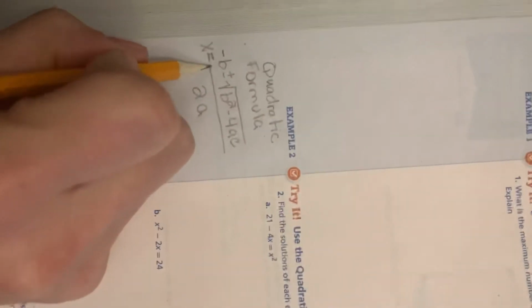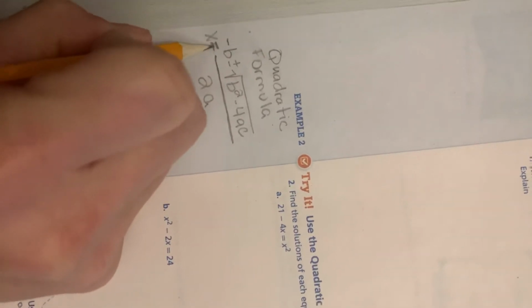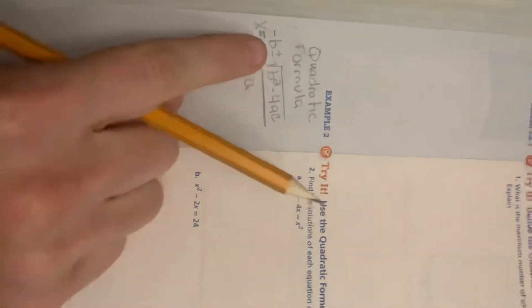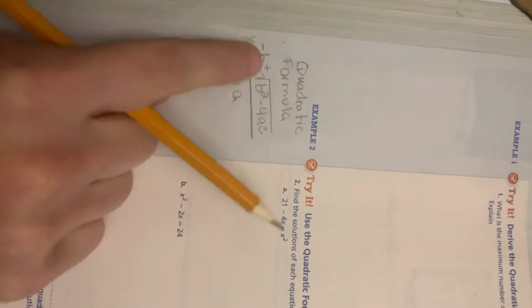And this gives us the x's of our equation. Remember, when we're talking about the solutions of a quadratic, generally speaking, we're talking about what the x's are. If they wanted like the maximum height or something like that, then they would specify. All right. So you see here, we need to know what a, b, and c are.